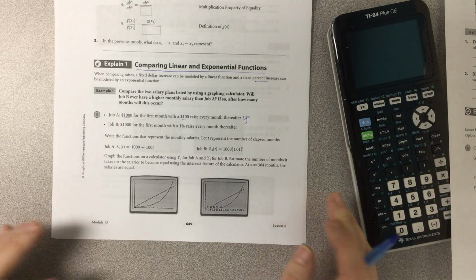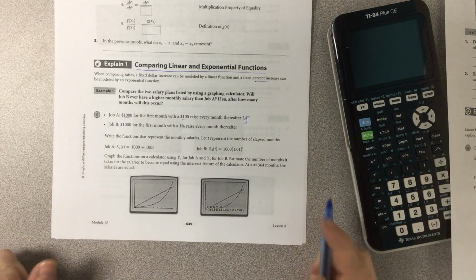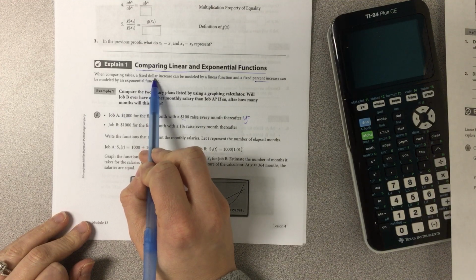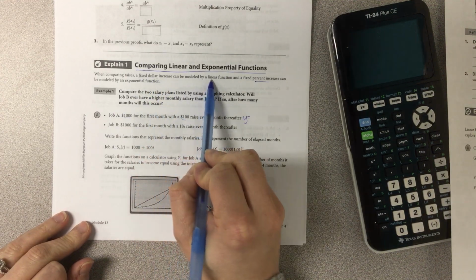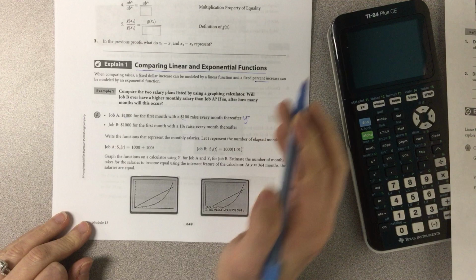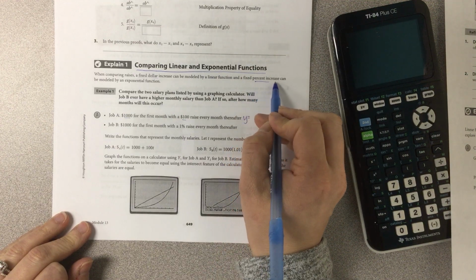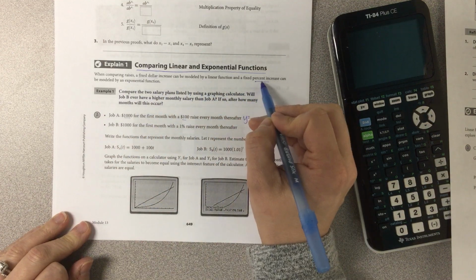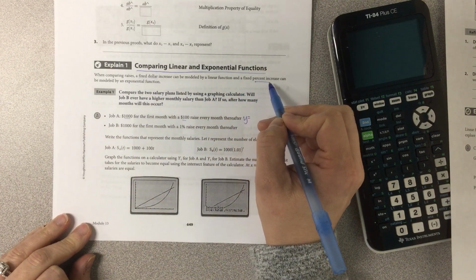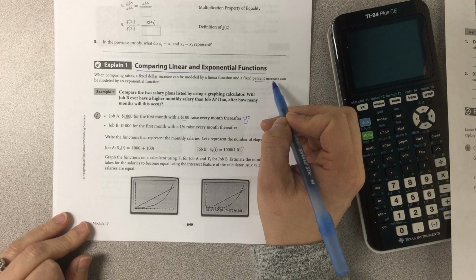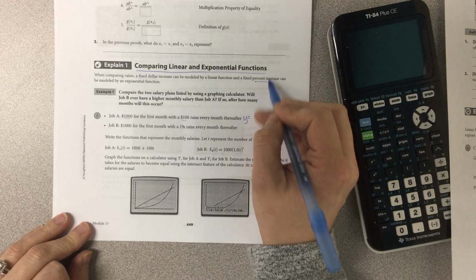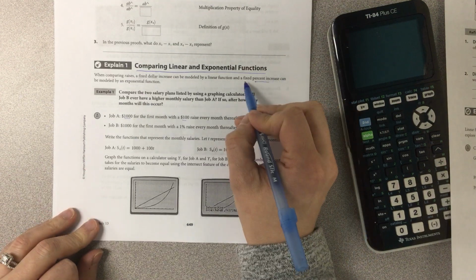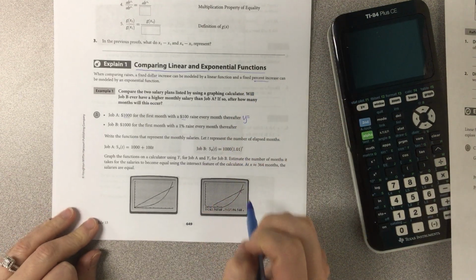When we're comparing raises at a job, for example, this is our real world context, if you're getting a fixed dollar amount increase every month, that would be a linear function because that's a constant rate of change. However, if you get a fixed percent increase each month, that would be an exponential function. We've seen percent increase and percent decrease when we did exponential growth and decay, and our growth rate was typically a percent, or our decay rate, and we had to change it to a decimal. So when we have a percent increase, that is exponential.